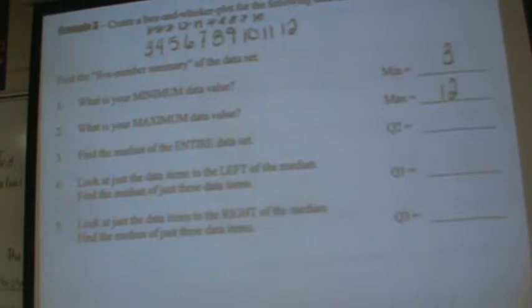Number 3, it wants us to find the median of the entire data set. So like we did before, we're just finding the median of this set. So we have 1, 2, 3, 4, 5, 6, 7, 8, 9, 10 points, or values. So we have to find the middle 2 values because this is an even set. So we're going to have to average our 2 middle numbers. So we need to find our 2 middle numbers.